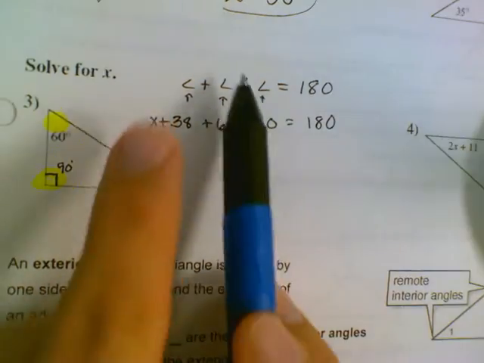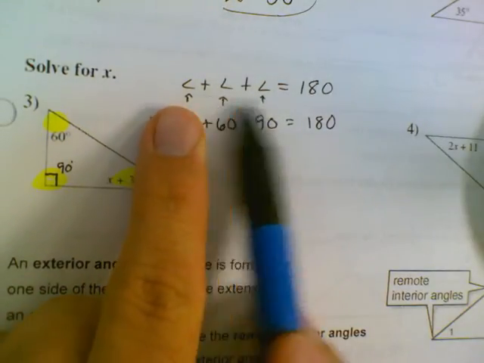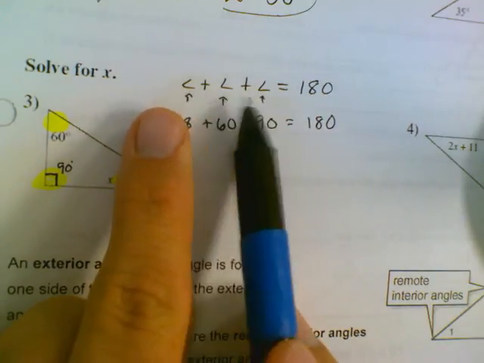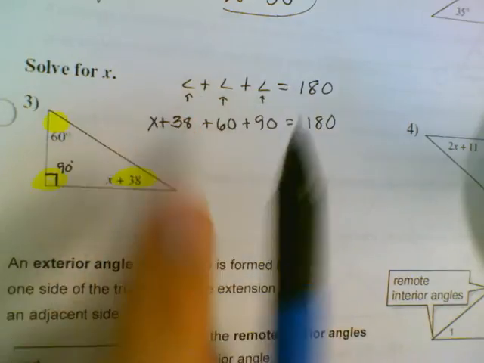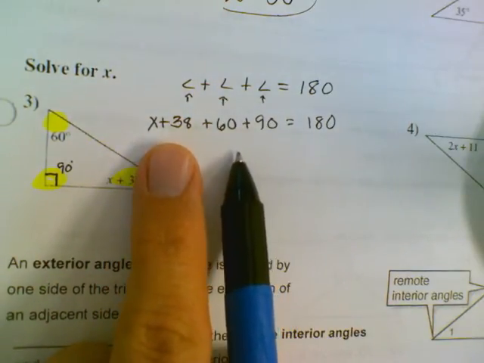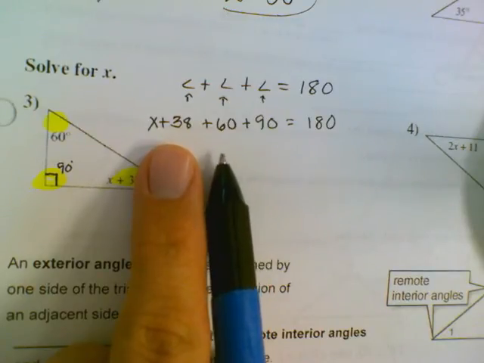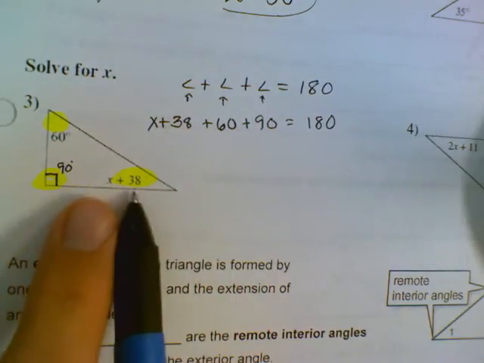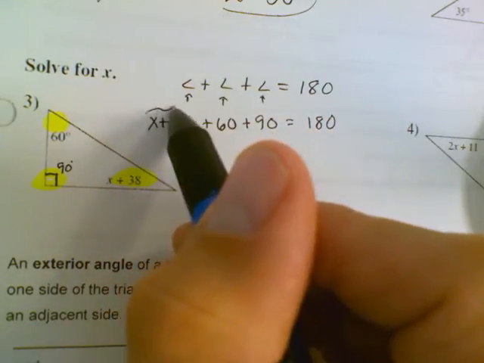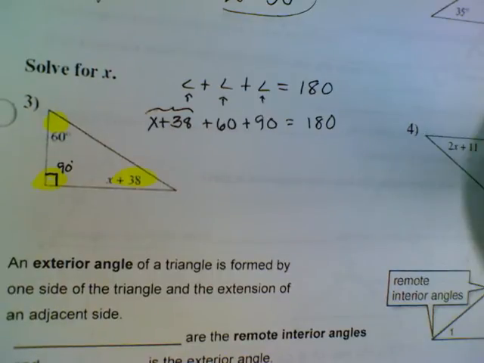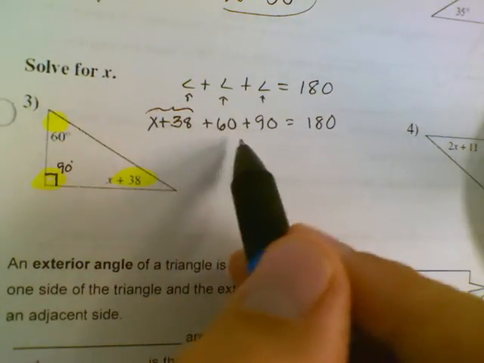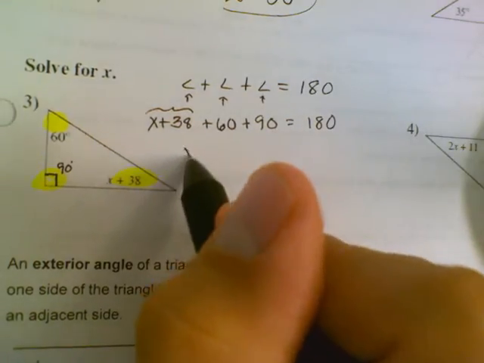Now, you'll notice that in my template or my formula, it says angle plus angle, right? 3 angles. But look down here, I have 4 terms. Is that okay? Yes, that happens sometimes. Sometimes a substitution will actually have 2 terms in it. So this one angle was represented by 2 terms, and that happens sometimes, okay? So let's add the like terms together. 90 and 60 make 150.